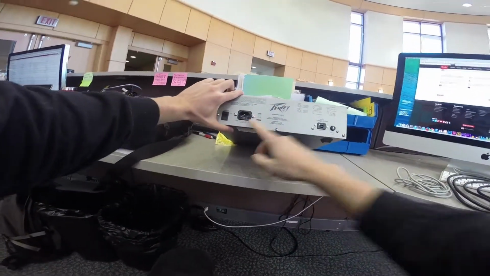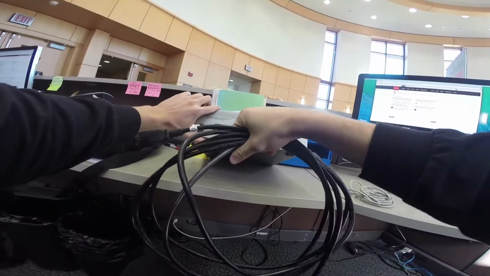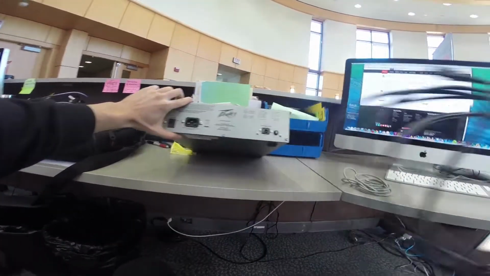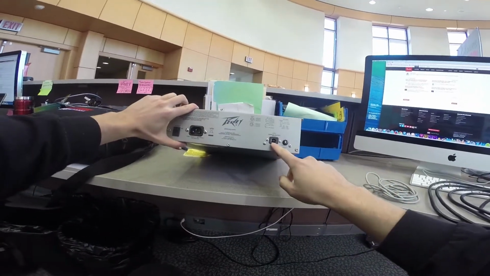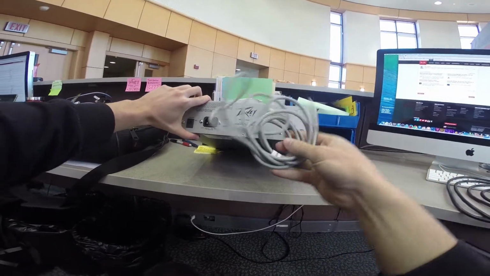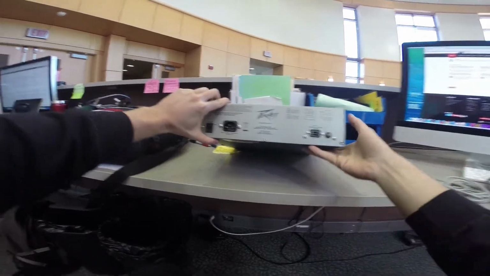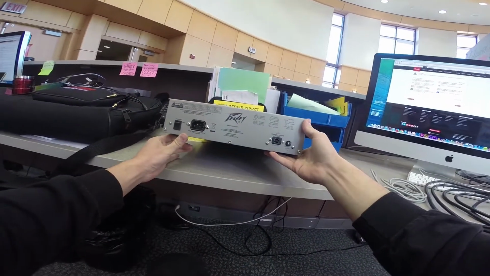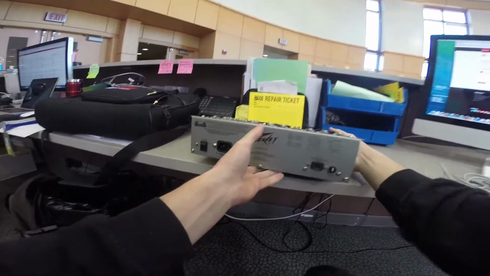This is your power outlet, so it'll come with a power cable here, and this plugs into the wall. And then here is your USB outlet. Comes with a USB cable as well. The only time you'd be needing a USB is if you were to use this for some medium for a recording program or something like that.